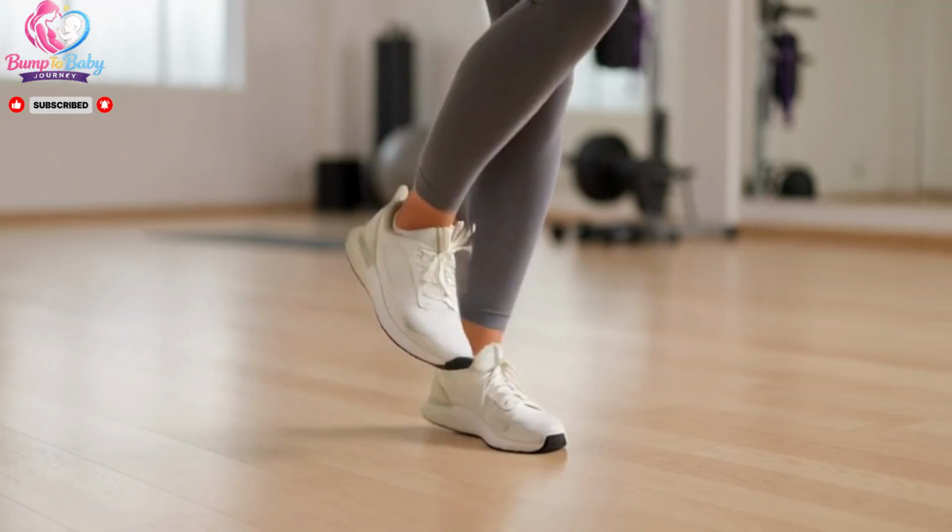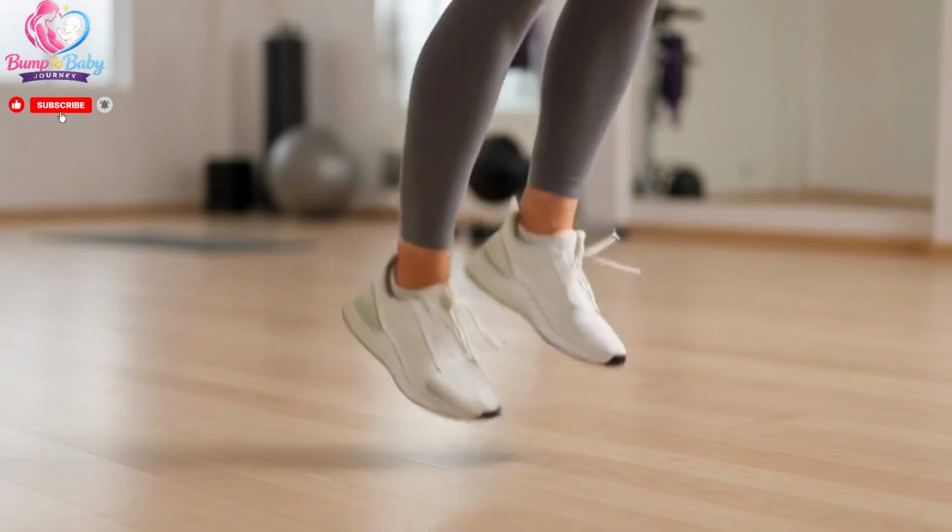Let's begin our light walking exercise. Gentle, slow steps are completely fine. Focus on the movement, not the speed. This is great for building awareness. Great job. Let's slowly come to a stop.